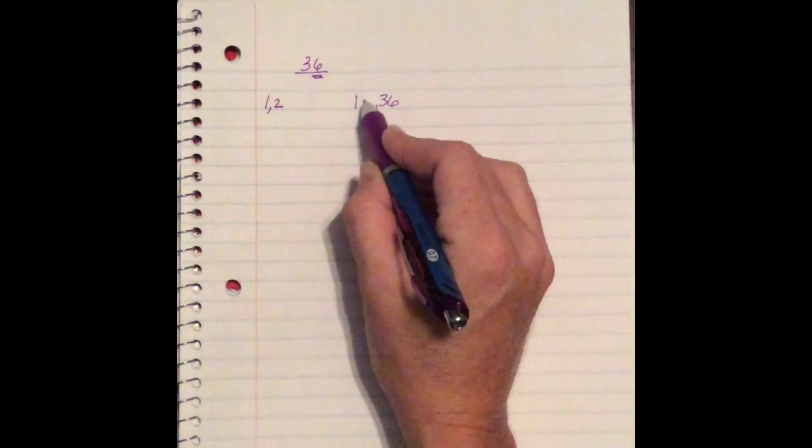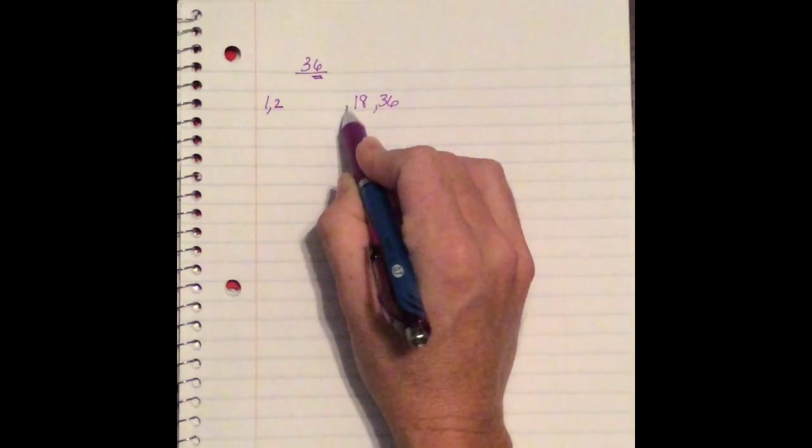If you know your 12s, that is very helpful. 2 times 12 is 24. So we're getting closer. Okay. In this case, it is 18. I'll save some time here. 2 times 18 is 36.